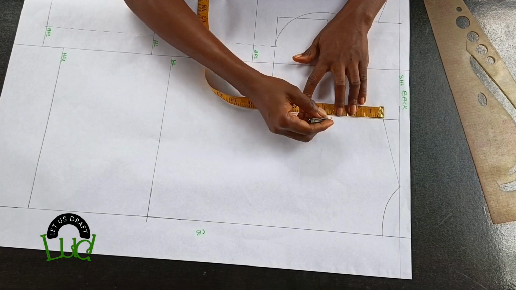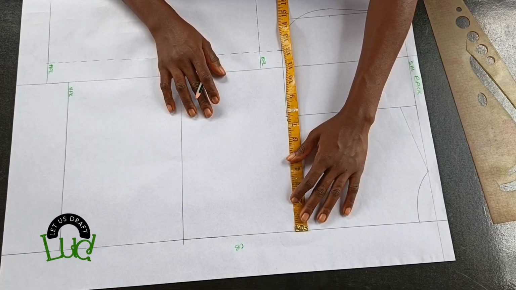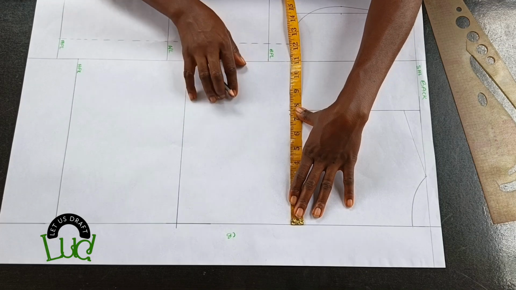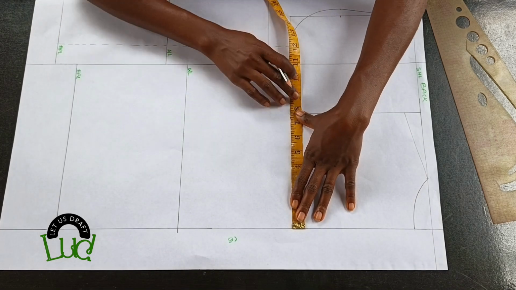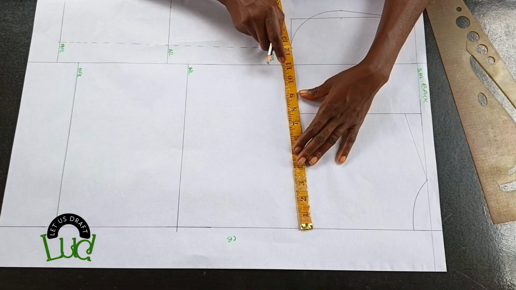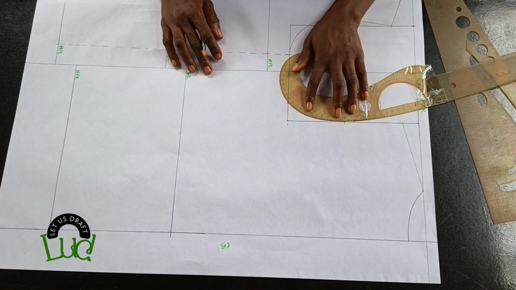And then I'll get the midpoint of this from the back shoulder slope to the chest line. Once I have it, I'm going to mark the bust measurement divided by 4, minus half inch, then plus half inch. 35 divided by 4 is 8.75, minus half will give me 8.25, plus half inch will take me back to 8.75. Then I'll mark it and then curve the armhole using that midpoint as a guide.